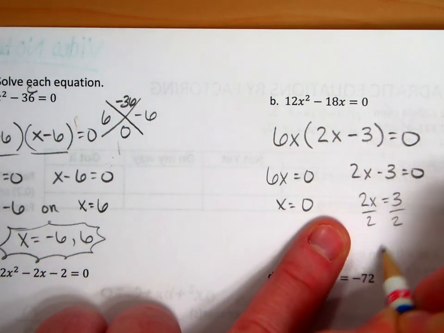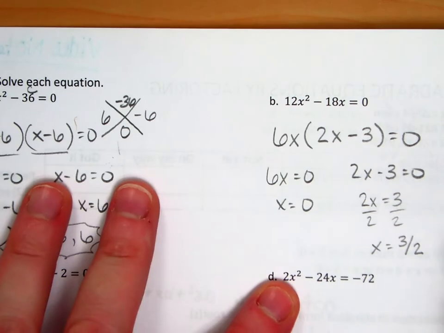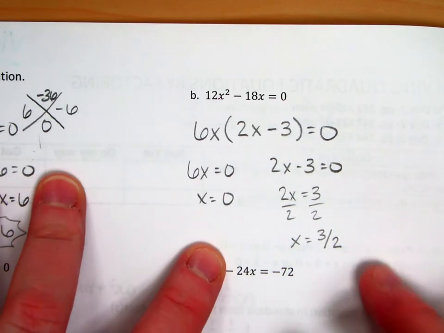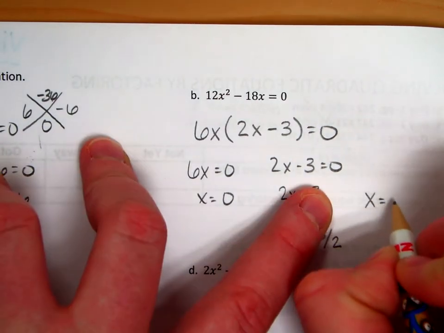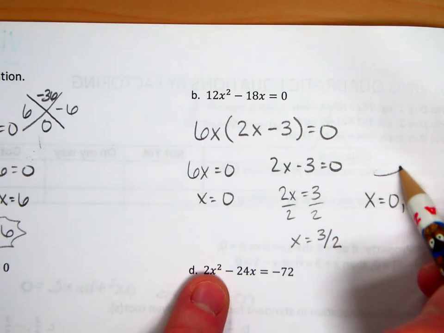Divided by 2, x equals 3 halves. So my two solutions would be each one of those, or I like to write them as x equals 0, comma, 3 halves. And that would be your solution.